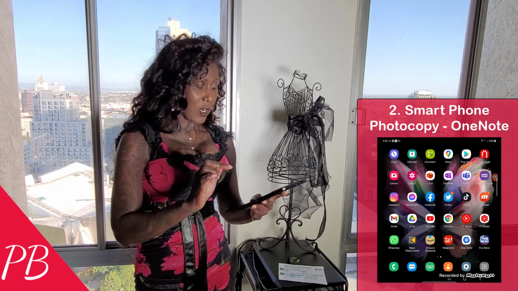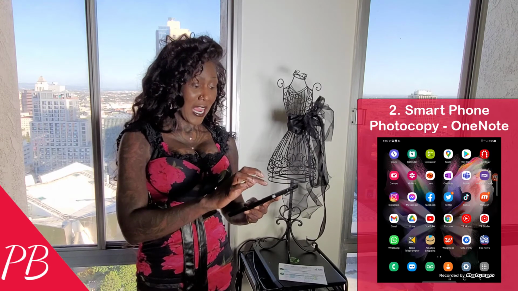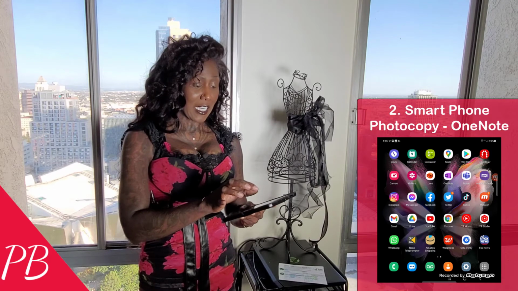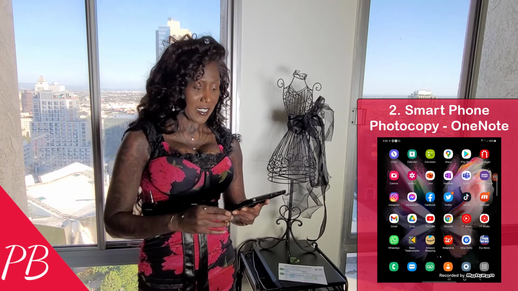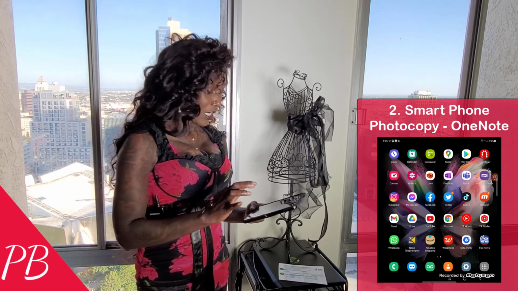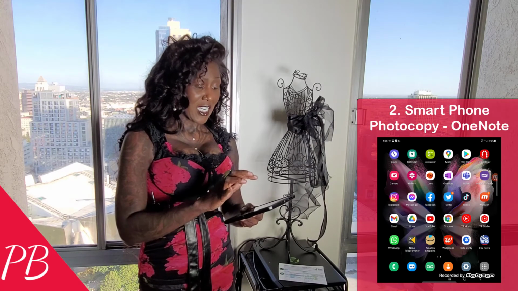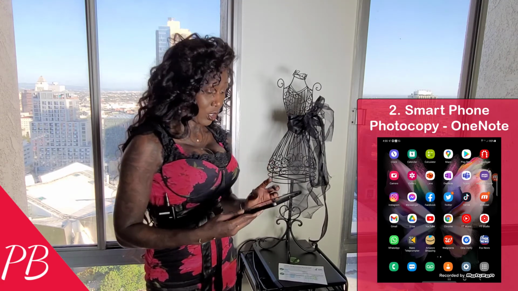Okay, so now the first thing you want to do if you're going to use the OneNote method is you want to have OneNote and you want to have Microsoft Lens downloaded on your mobile device. And so the first thing that I want to do is I'm going to use Microsoft Office Lens to scan a copy of my vaccination card. Okay, so I'm going to do that right now.